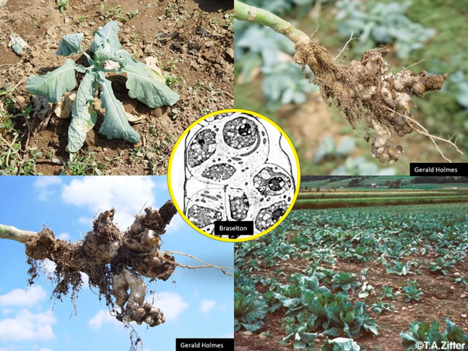So in the top right and bottom left, you can see that these roots are not normal roots. They've turned into what we call club roots. They are enlarged and they are not able to take up water and nutrients properly.